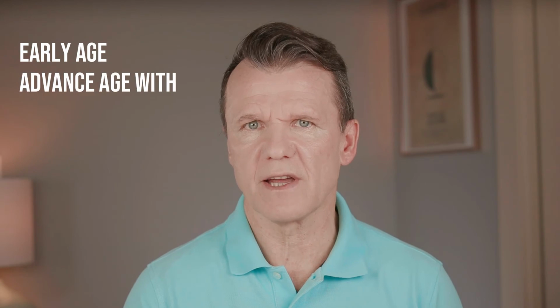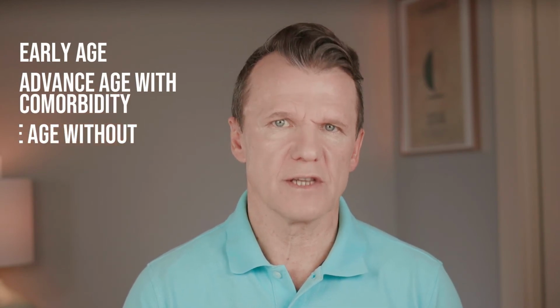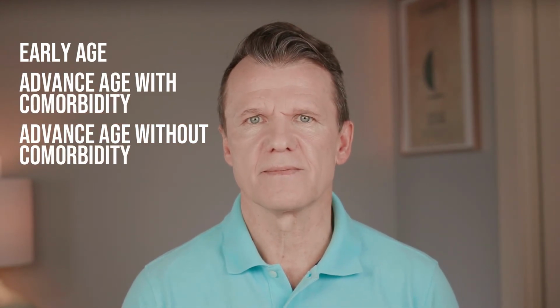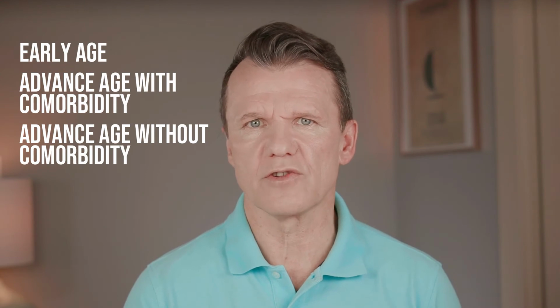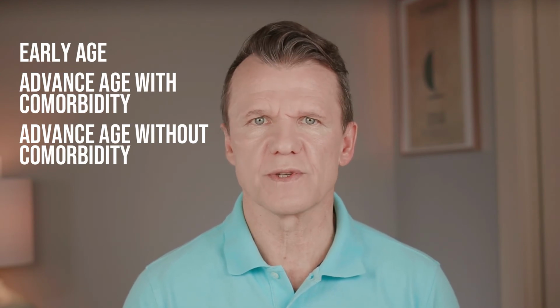For example, we don't need to match on every combination of age and the number of coexisting conditions. Instead, we may consider just three groups: early ages, and then advanced age with and separately without comorbidity. It's a reasonable three-strata alternative to four groups.